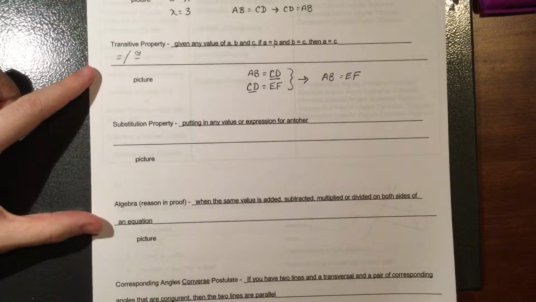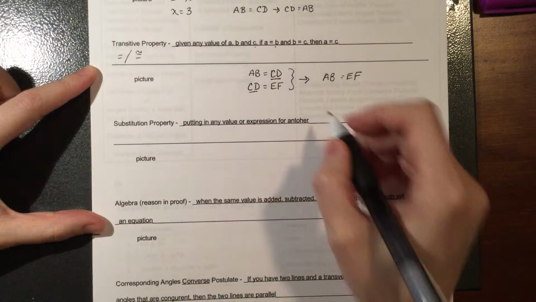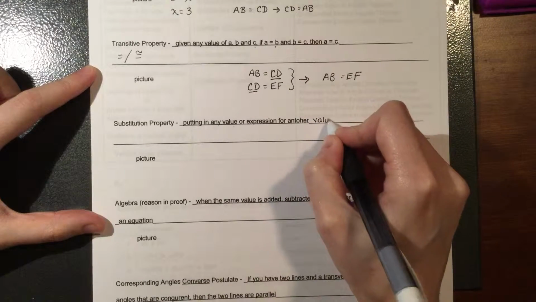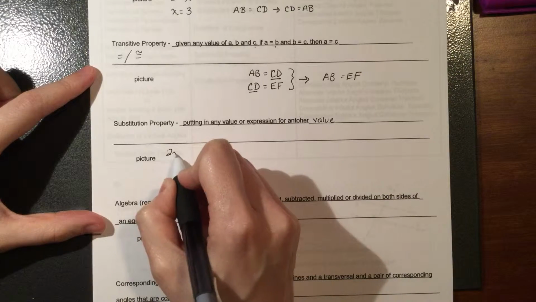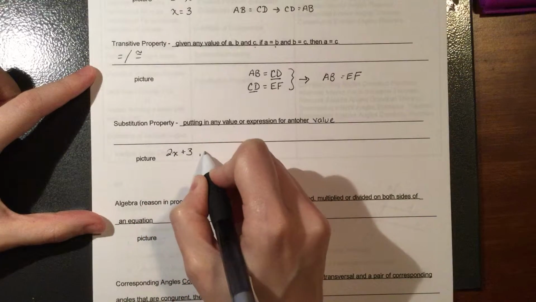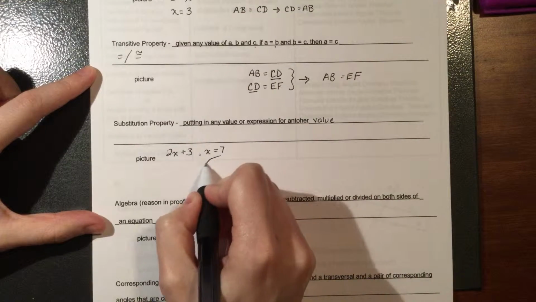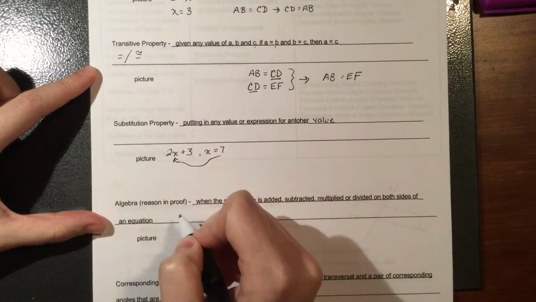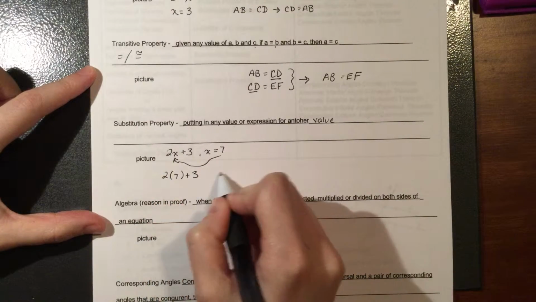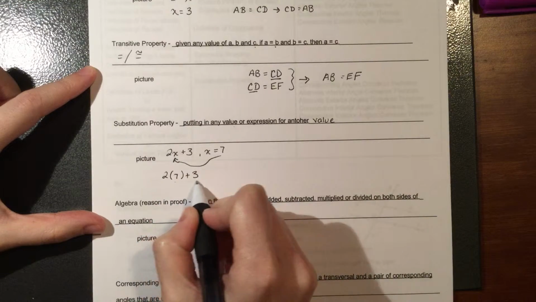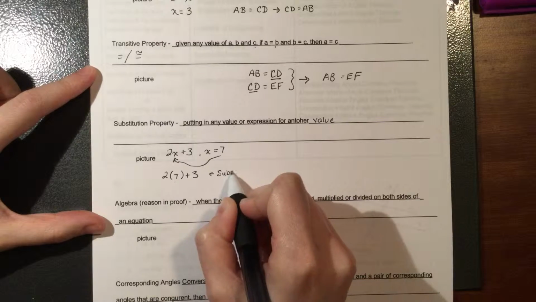Next one is the substitution property, and that's just putting in any value or expression for another value. And you guys have done a lot of this. Anytime you're given something like 2x plus 3 and you're told that x is equal to 7, when you take that 7 and you put it in for x to simplify it, and you do 2 times 7 plus 3, the reason for that step would be the substitution property.